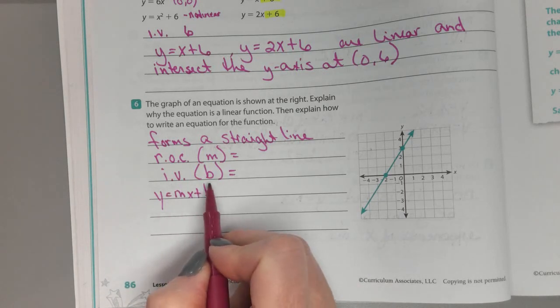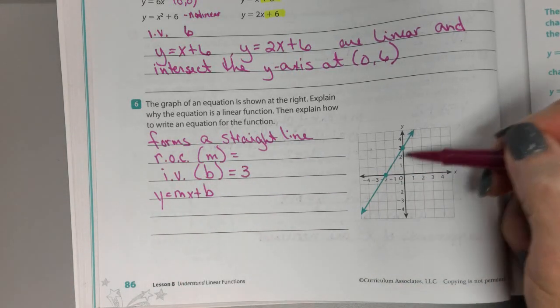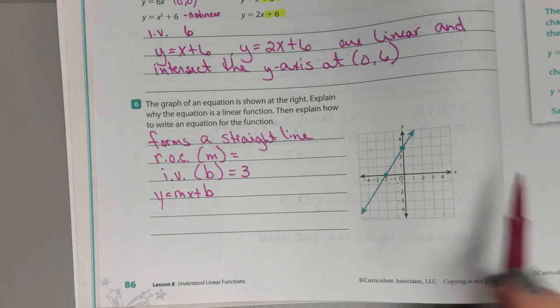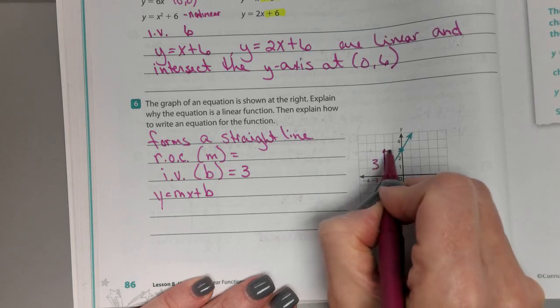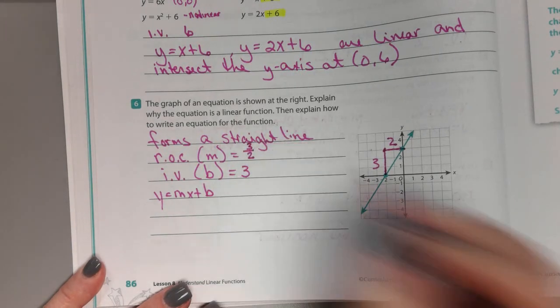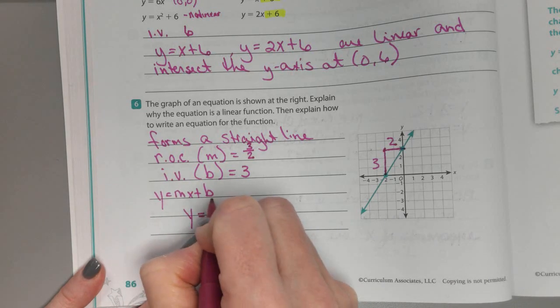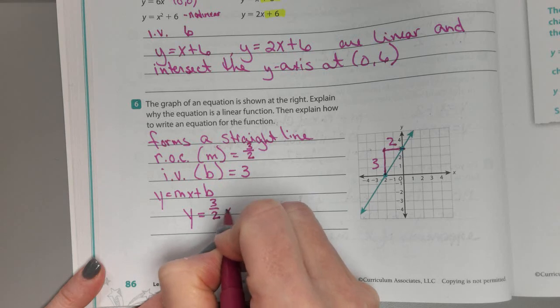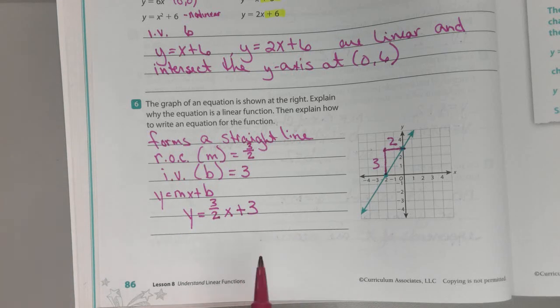The IV, your initial value, your y-intercept is 3. Your rate of change, remember from any 2 points I can get it, we work from left to right. So if I start here, I would go up 3 units and over 2 units. So my rate of change is 3 over 2. Okay? So I can write this equation as y equals 3 halves x plus 3. Okay? All right, and we'll be practicing still a lot more with writing those equations, but you should be pretty good at it by now. Understand where all those numbers come from.